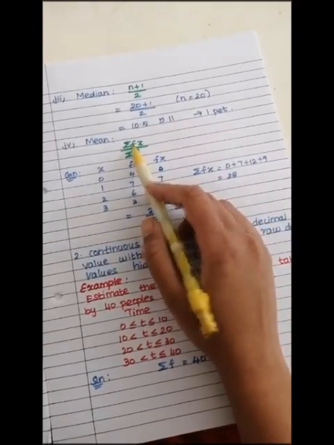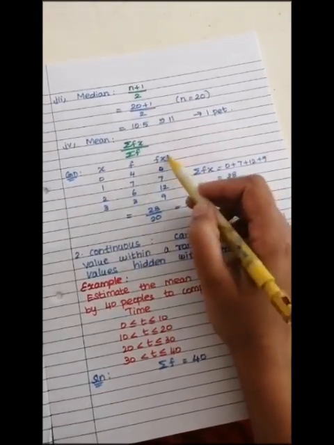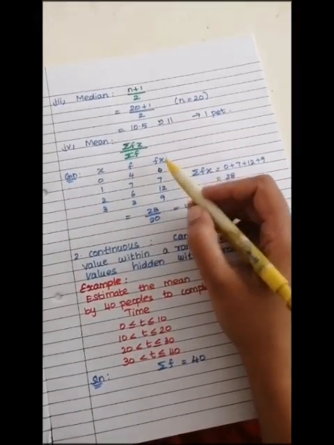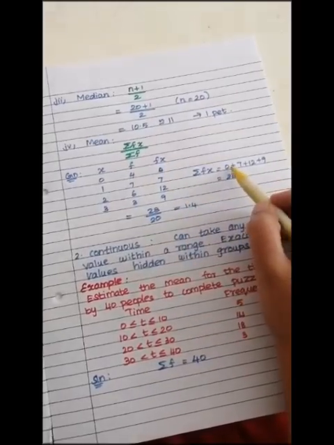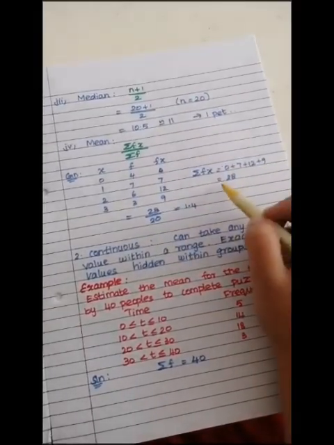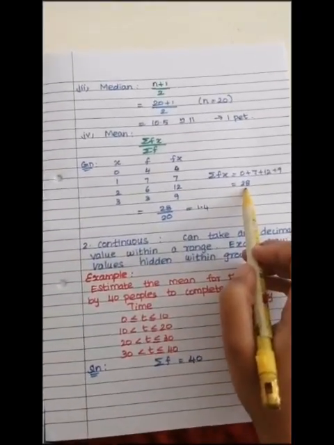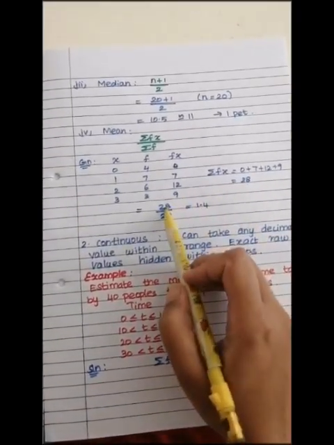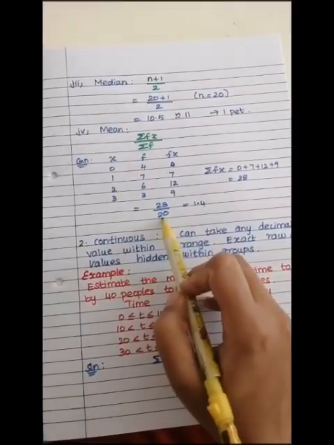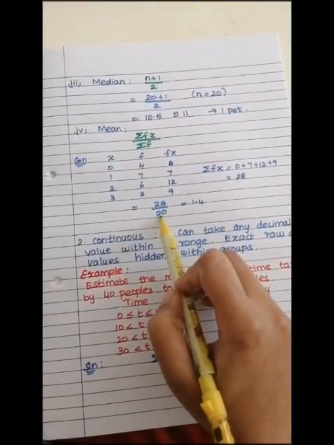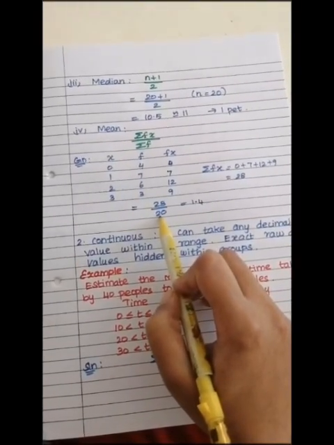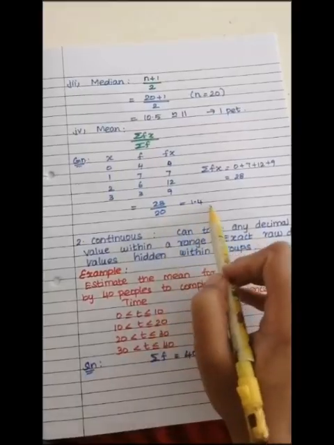The summation of fx is 0 plus 7 plus 12 plus 9, which is 28. Summation of fx is 28 divided by summation of f, and we know the total frequency is 20. So dividing, we get 1.4.